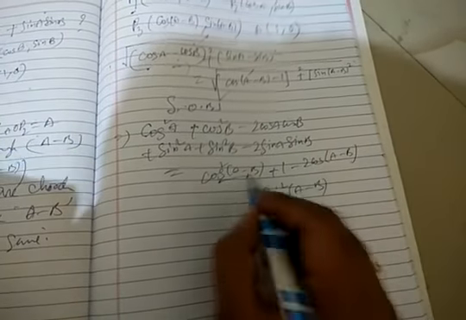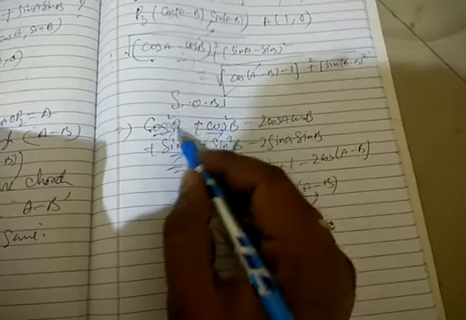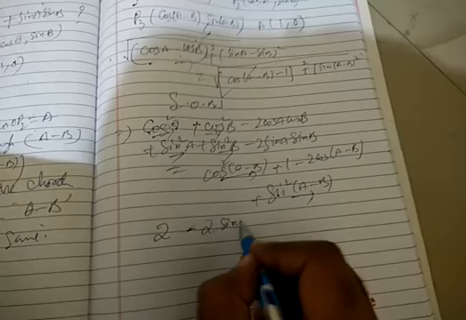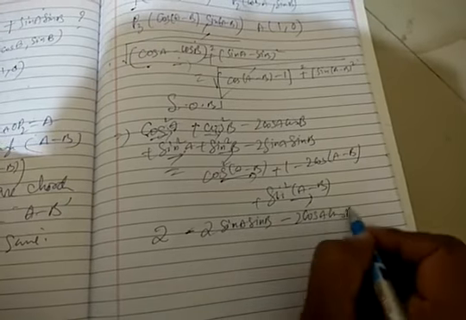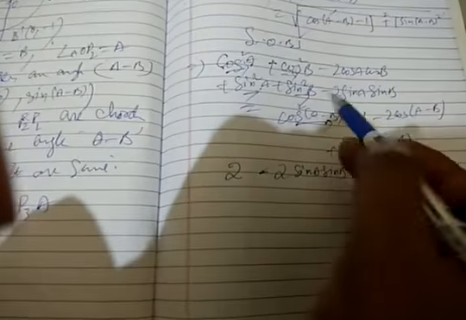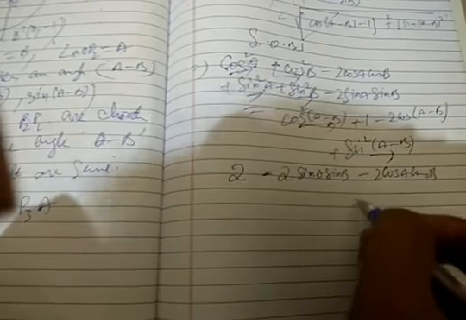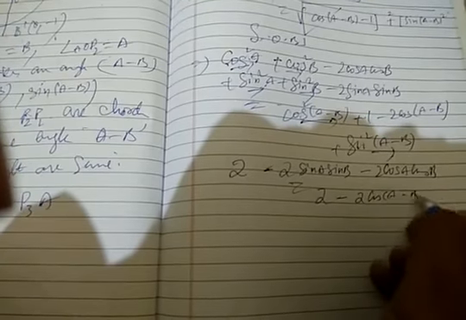As we know, cos squared theta plus sin squared theta is 1. So cos squared A plus sin squared A is 1, cos squared B plus sin squared B is 1, and 1 plus 1 becomes 2, minus 2 sin A sin B, minus 2 cos A cos B. Now cos squared(A minus B) plus sin squared(A minus B) will be 1, and 1 is already there, so it becomes 2 minus 2 cos(A minus B).